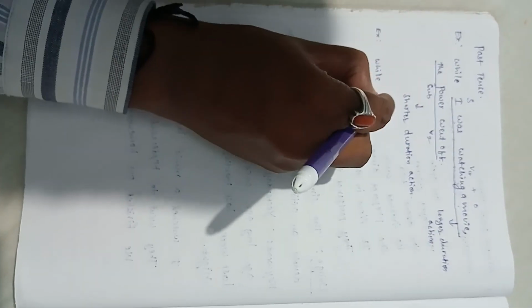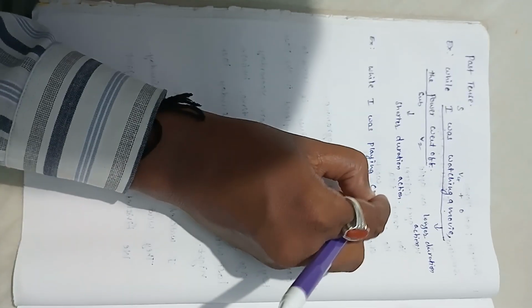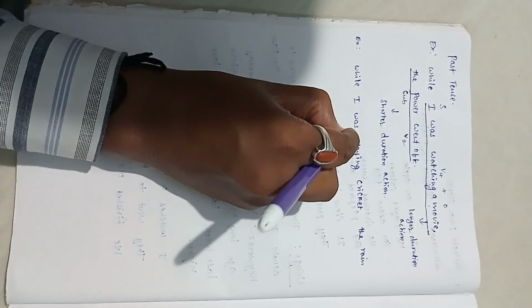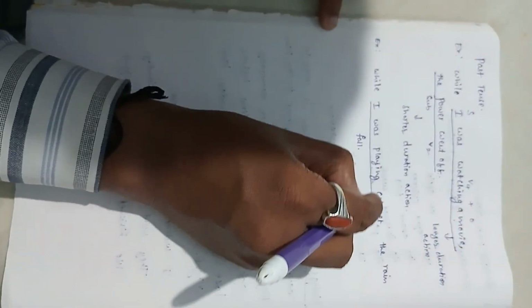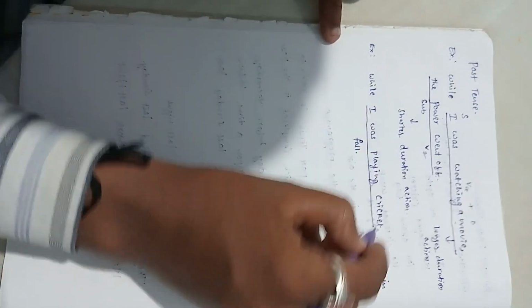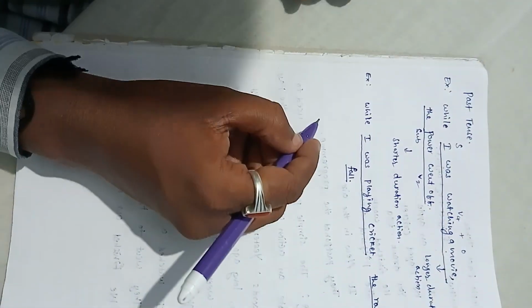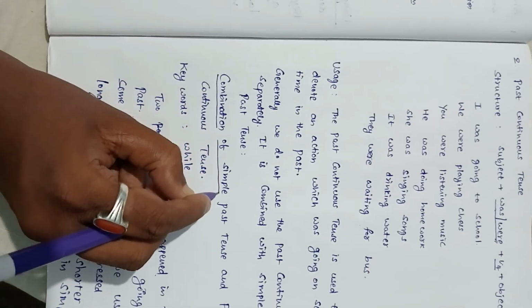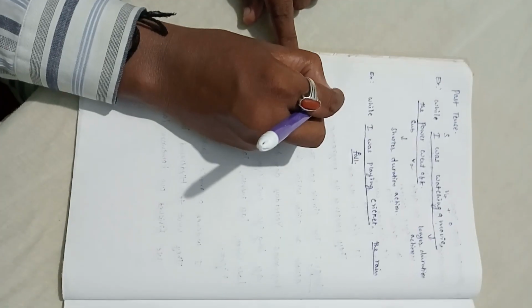While I was playing cricket, the rain fell. Here I was playing cricket. This is the longer duration action and it should be expressed in past continuous tense. The rain fell, it is in simple past tense. Okay, so this is the combination of simple past tense and past continuous tense. Let us discuss one more example.